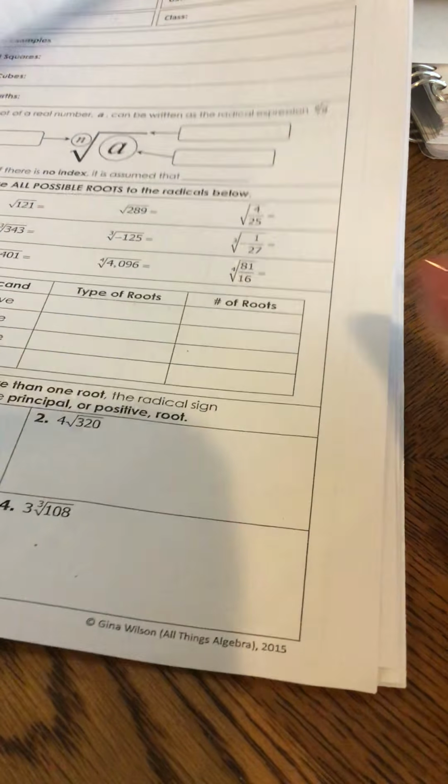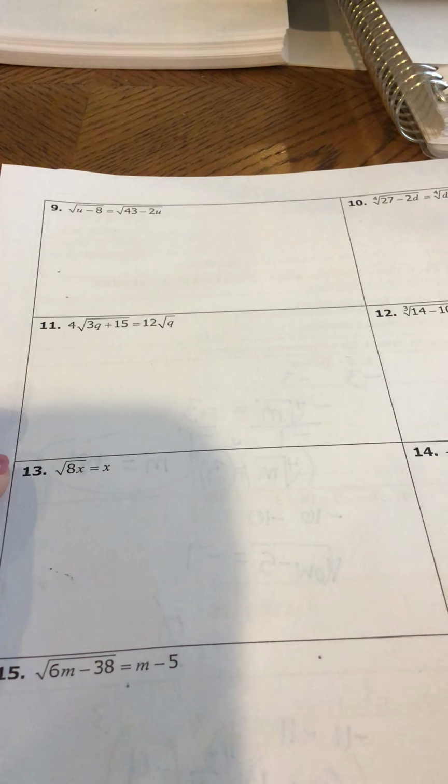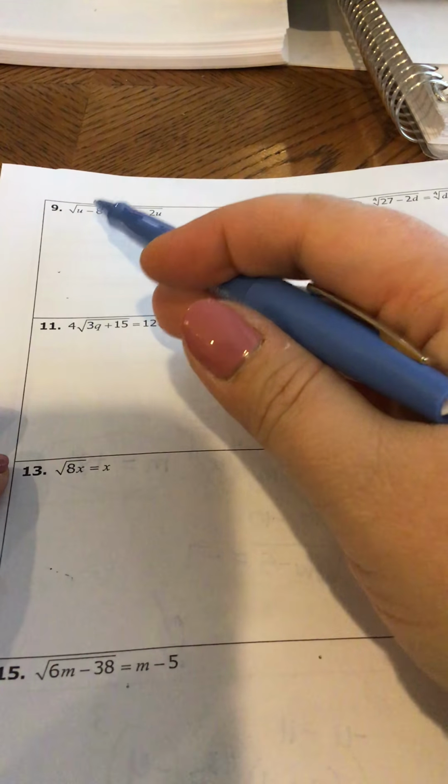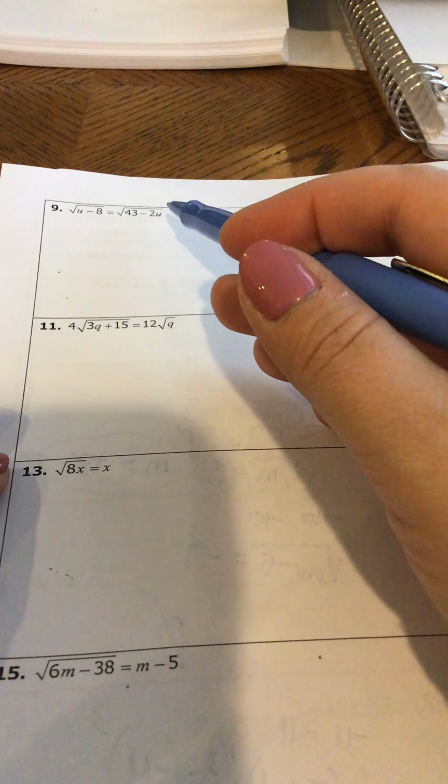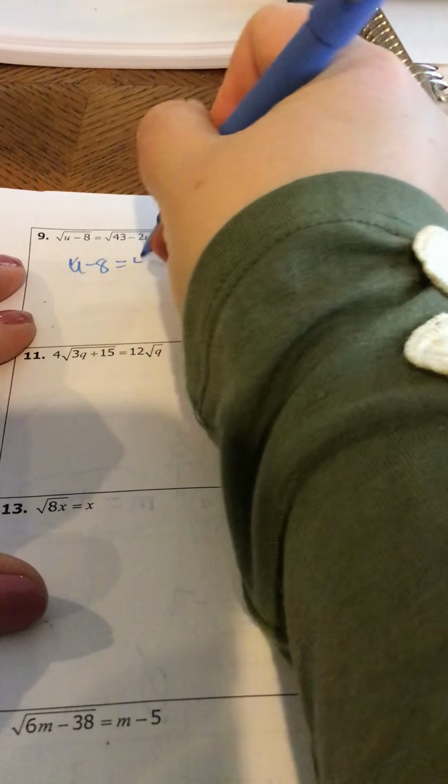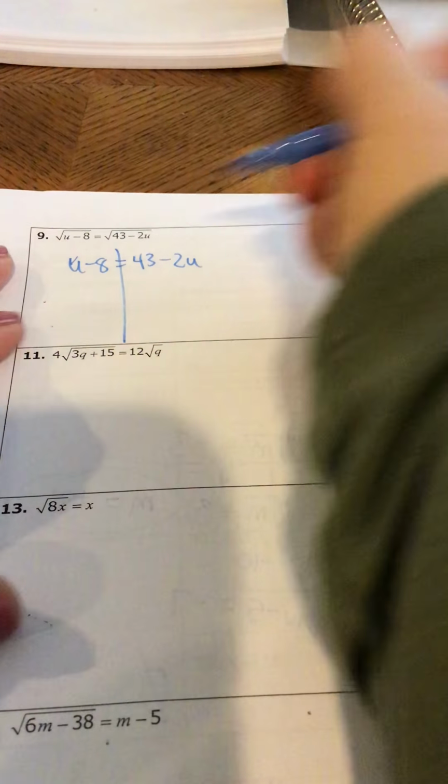Okay, now one more, and then I think I've shown you enough. Okay, then we come across a few on the back that are actually easier. So if you see a radical equal to a radical, we can actually just assume that those radicals are going to cancel out. So all you have to do is drop down what's on the inside and solve like normal.